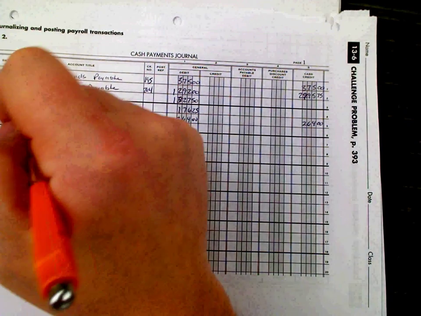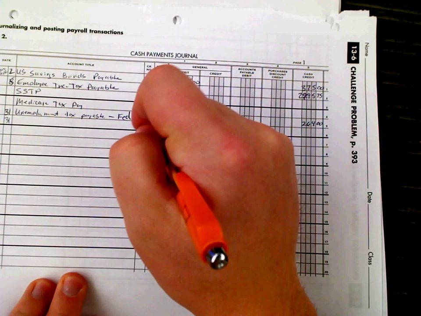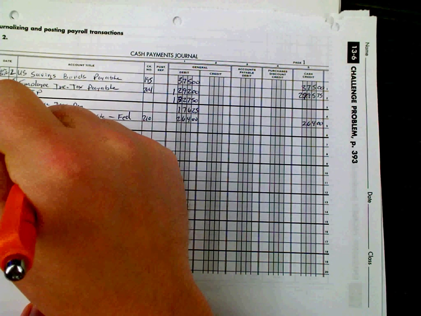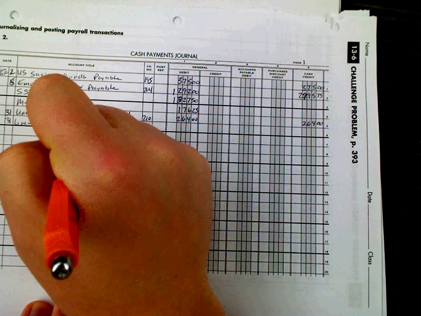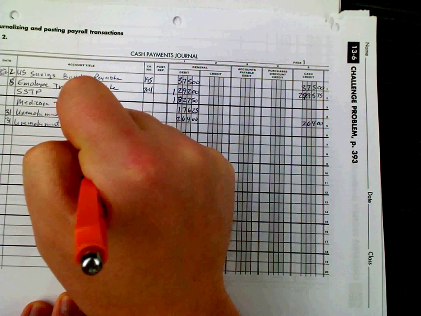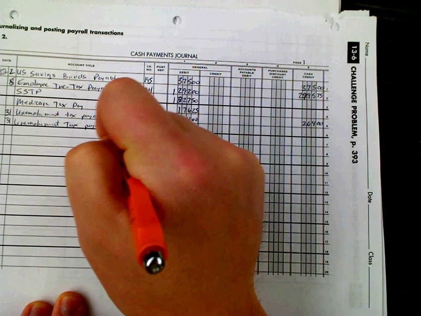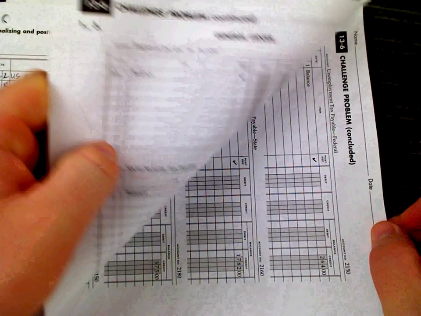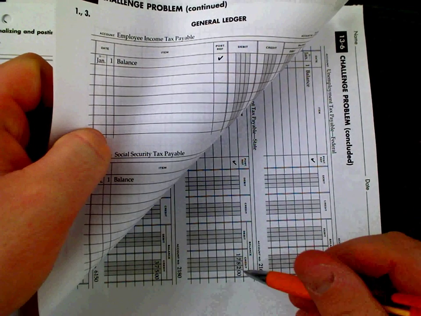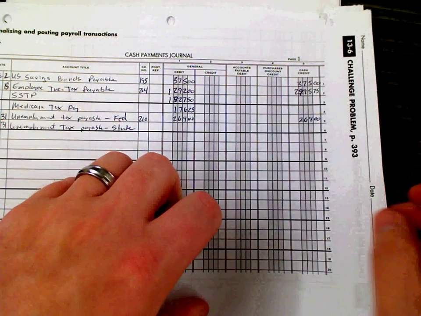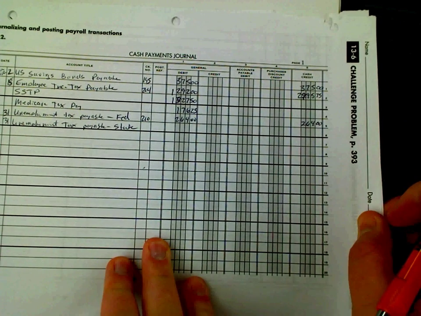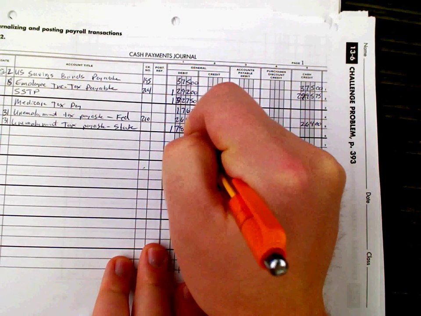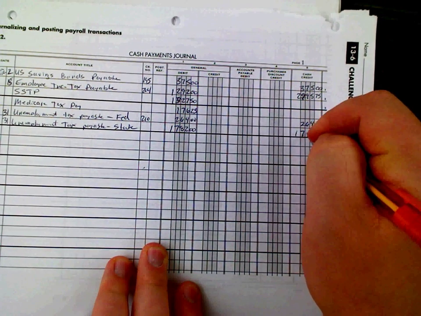State unemployment tax is $1782. How do you know if you have to write it over there or not?